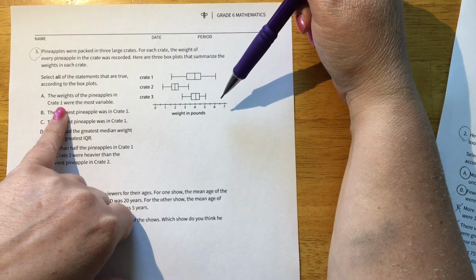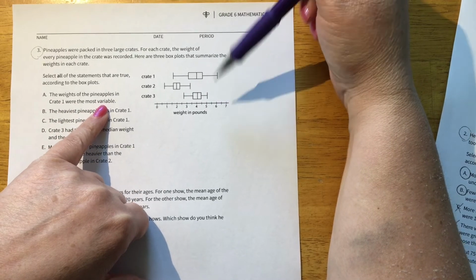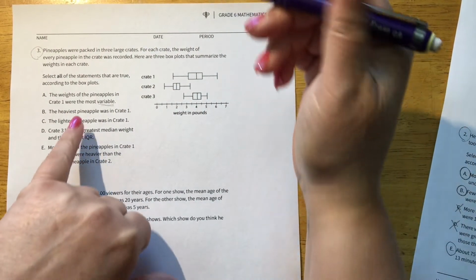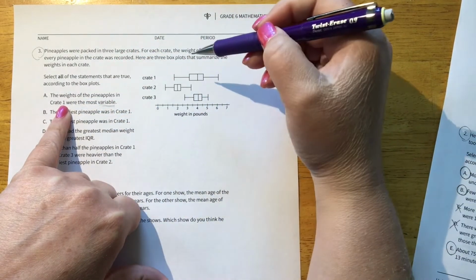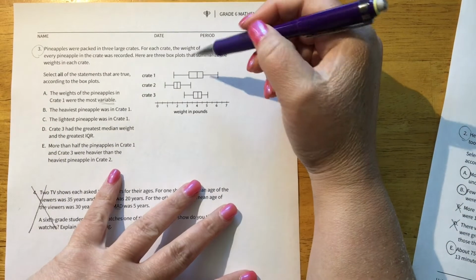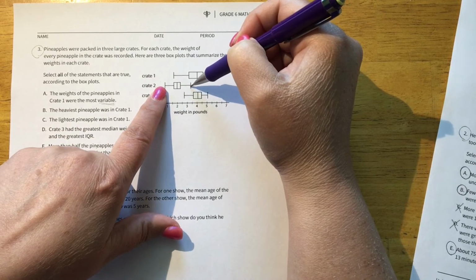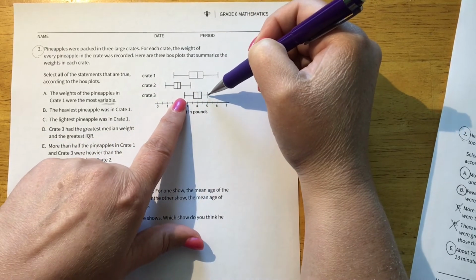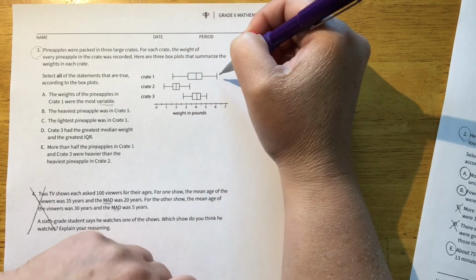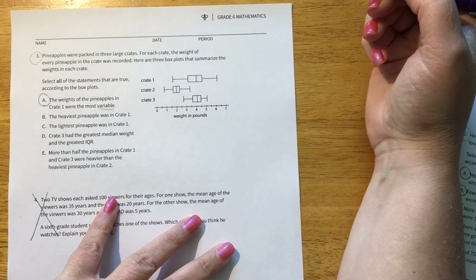The weights of the pineapples in crate 1 were the most variable. Remember what variability is, right? It's how spread out the data is. So does crate 1 have the most variability or the largest spread? Is that true? Well, look how wide 1 is. Is it bigger than 2? Yes, definitely bigger than 2. Is it bigger than 3? I think we can say yes, crate 1 has the widest spread, or in other words, the most variability. So yes, I believe A is true.